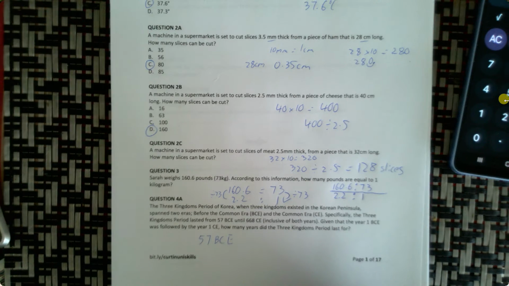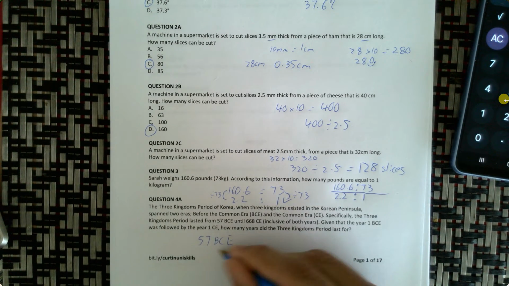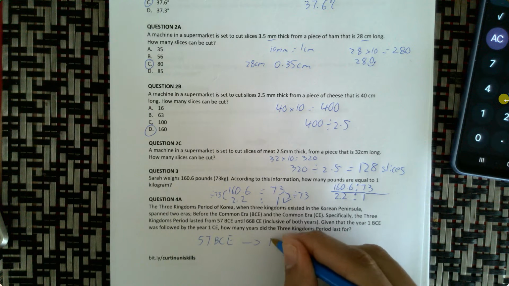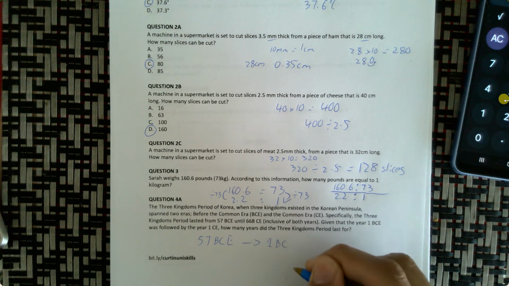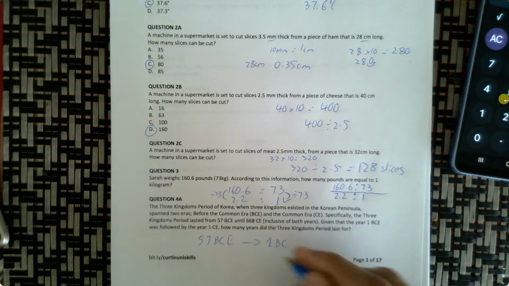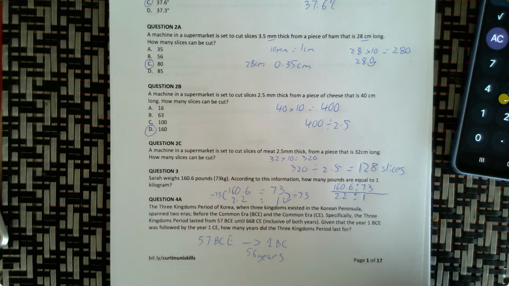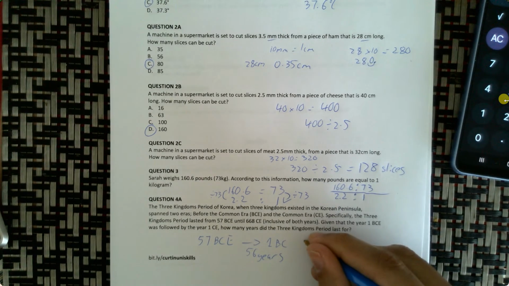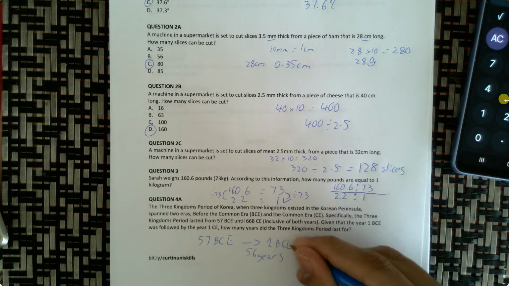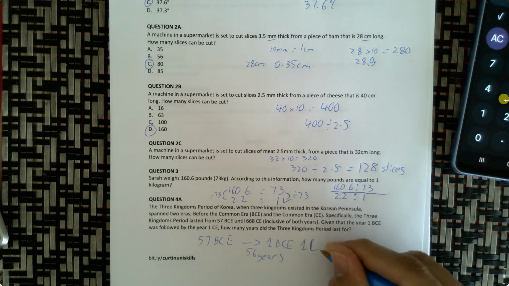To go from there to 1 BCE, that is 56 years. And then the following year is the year 1, we call it just 1 CE.